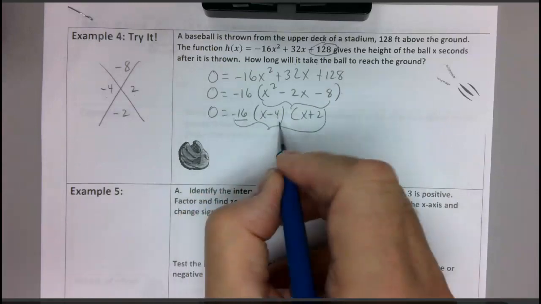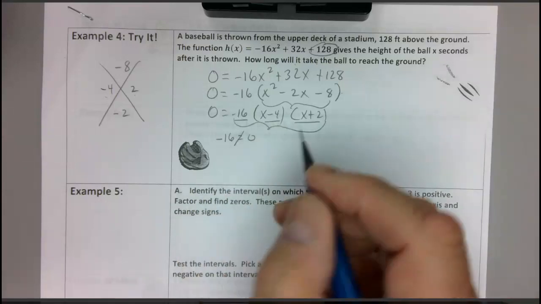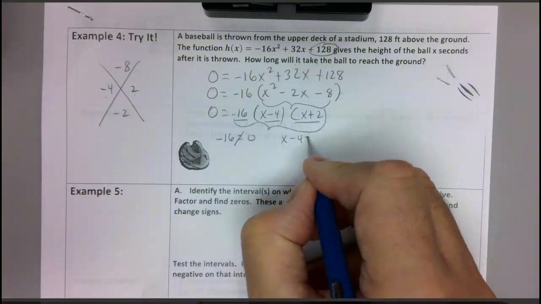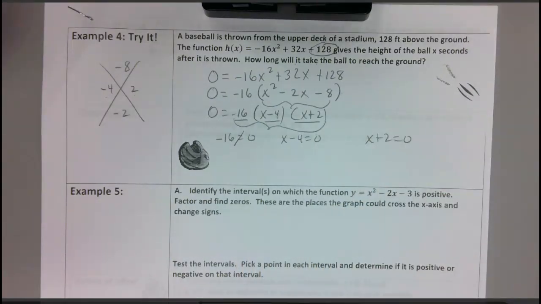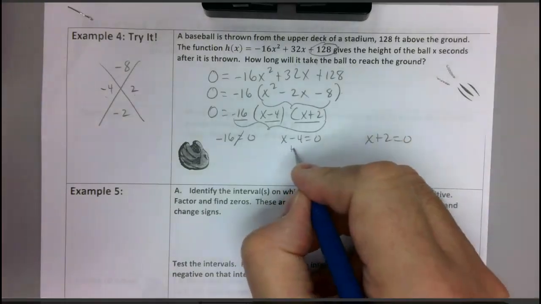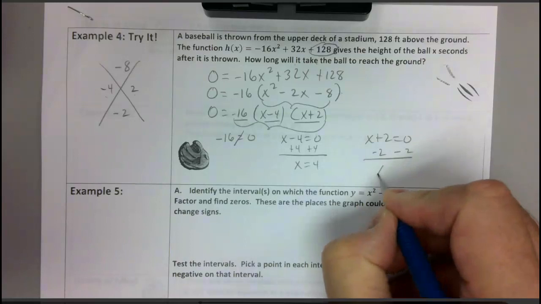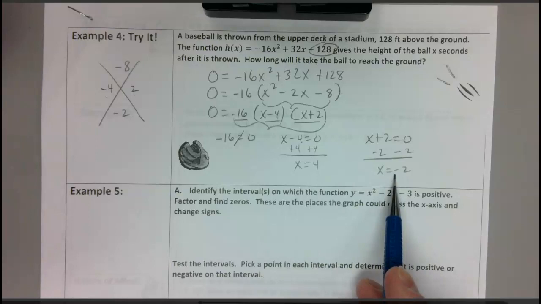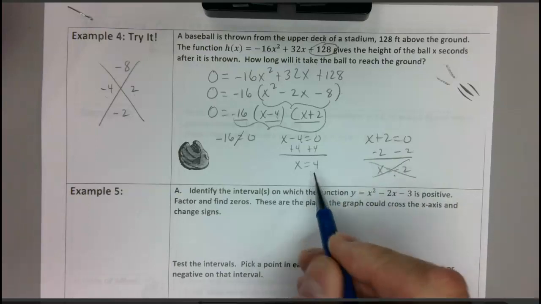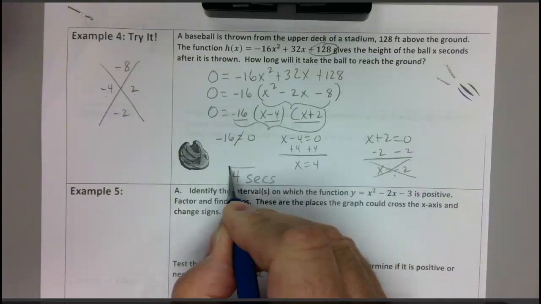So then I set each factor equal to 0. So I set negative 16 equal to 0. Of course, negative 16 can never equal 0. Then I take x minus 4 and set it equal to 0, and x plus 2 and set it equal to 0. So, add 4, so I get x equals 4. Subtract 2, x equals negative 2. Now, we got two solutions, but again, you can't have negative time. So you're going to throw that one out. So what does that mean? It takes 4 seconds for it to hit the ground.